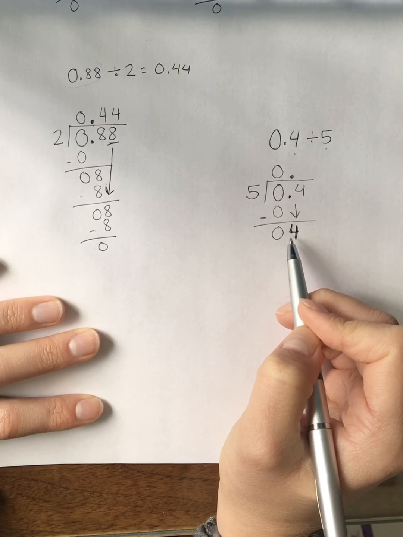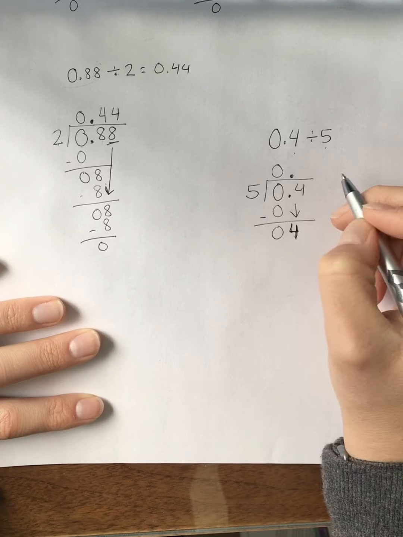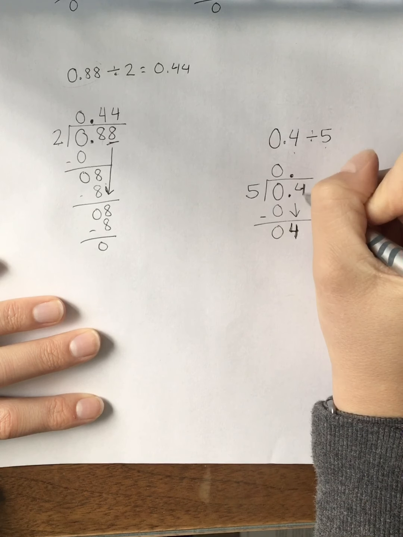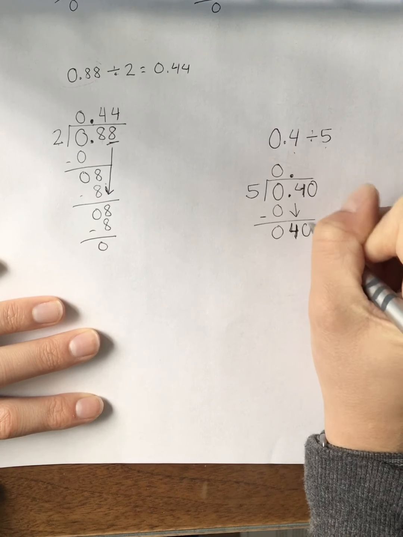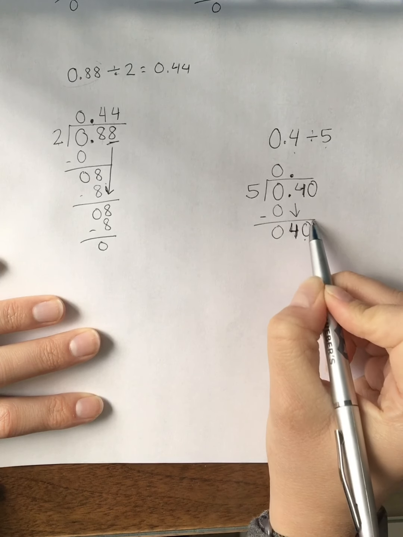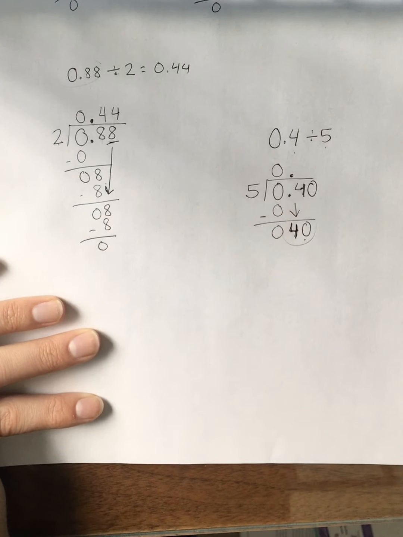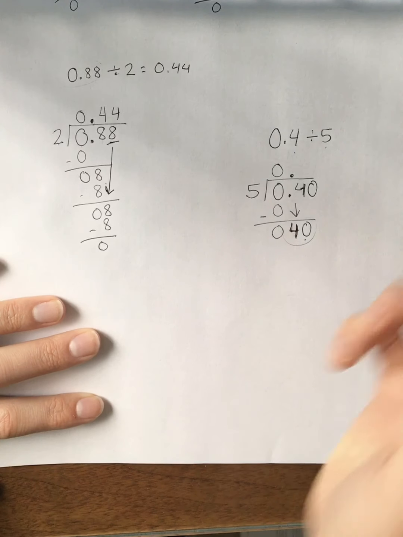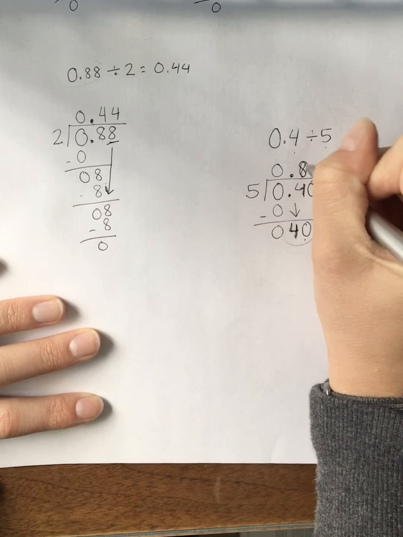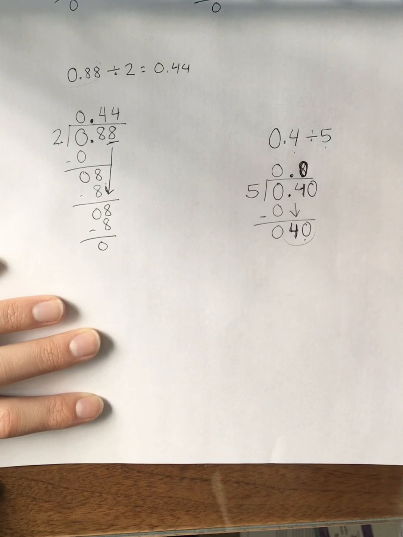So what do we do in these situations? Well, we do what we do in normal division problems. We're going to add a 0 and bring that down. So when we bring down the 0, we're going to divide 40 by 5. And we know that 5 can go into 40. 5 goes into 40 8 times. That 8, oh, my apologies, I almost messed you up.